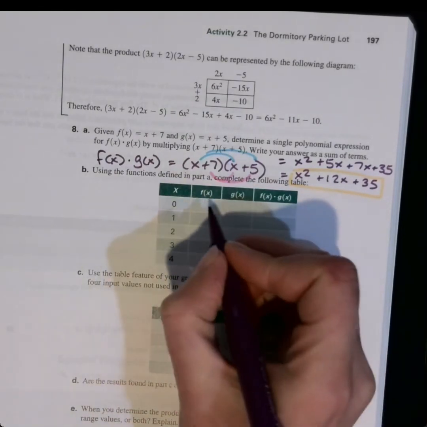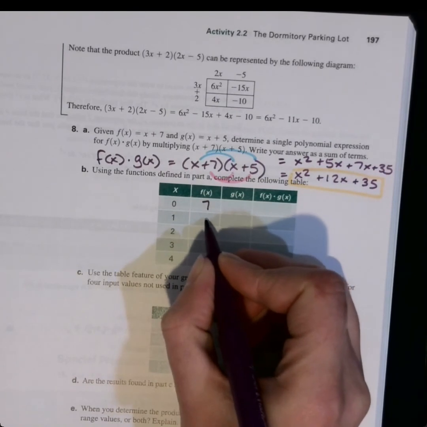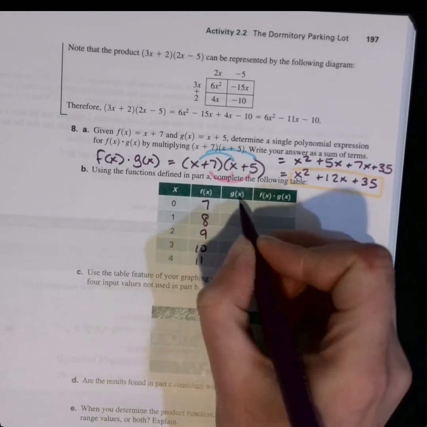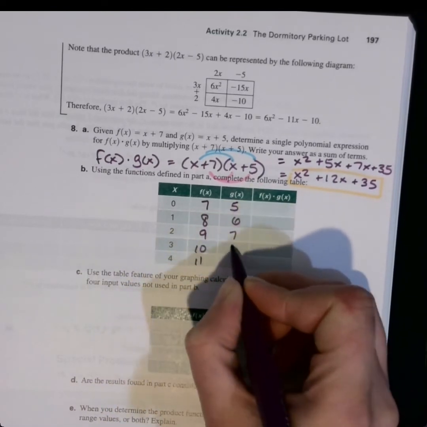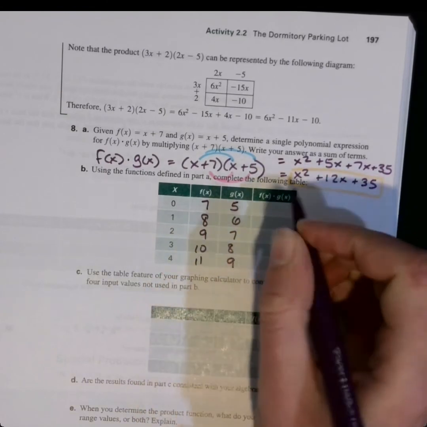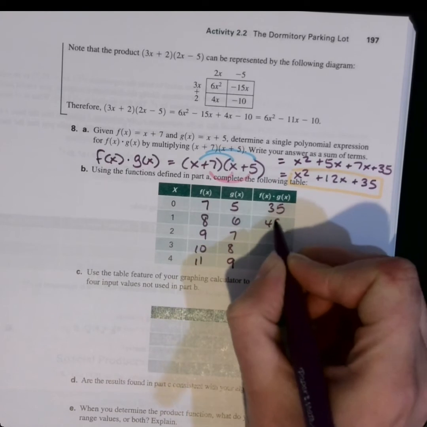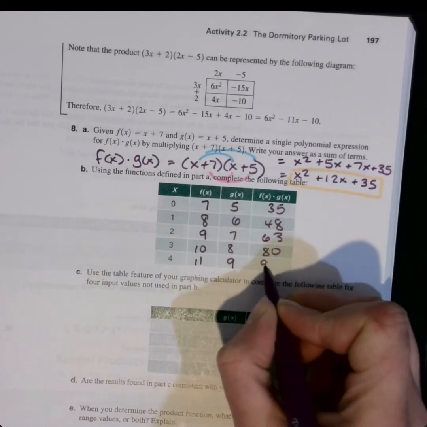In the original function, when you plug in 0, we had 7. When you plug in 1, it was 8, 9, 10, and 11. And then 5, 6, 7, 8, 9. And for the product function, we got 35, 48, 63, 80, and 99.